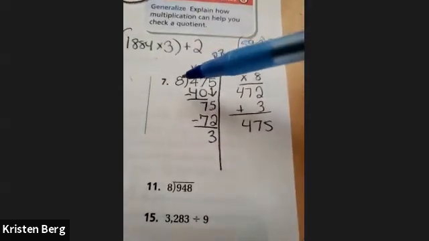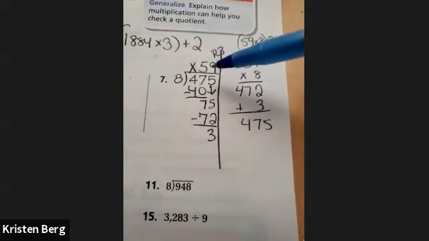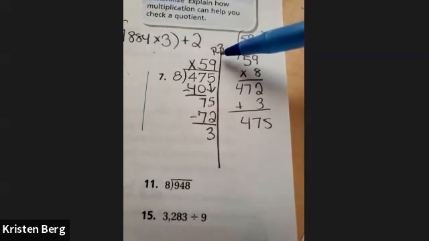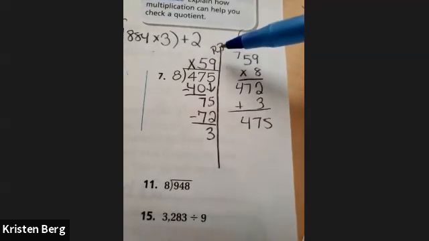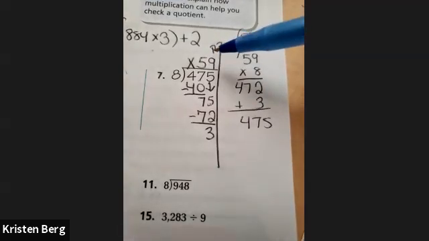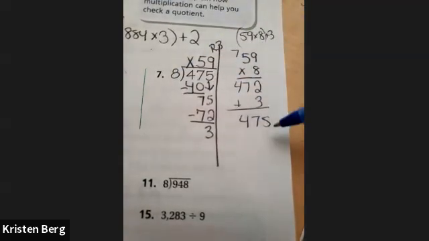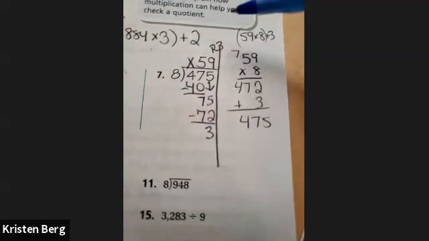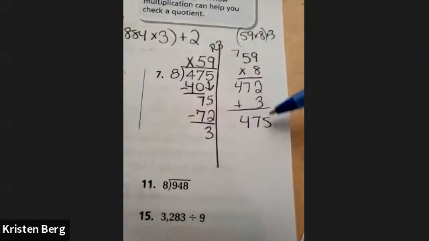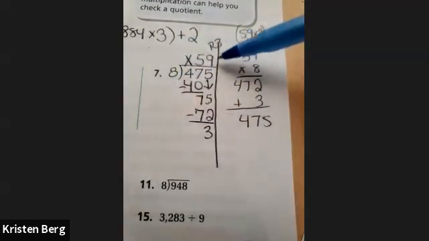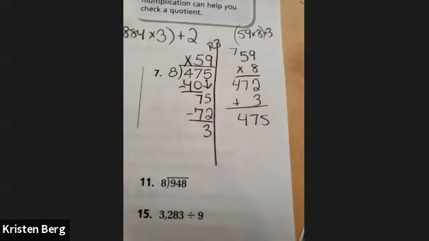Then here, you should have put this in. It would have been 93. You could have said remainder 3, sorry, 59, remainder 3, or you could have said 59 and 3/8. And if you did do it, which you weren't supposed to, you would have found out that yes, it did work out when you did 59 times 8 and then plus the 3.